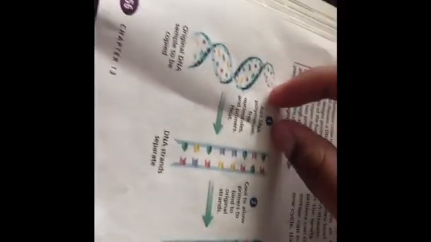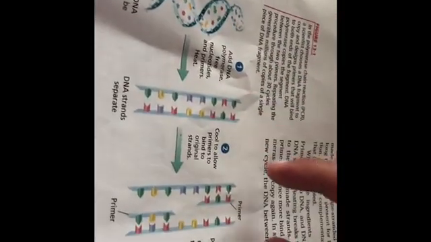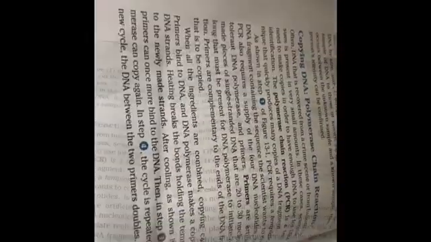When you heat it, they separate. Then you allow it to cool while adding primers. So then those primers bind with the single DNA strands. And then the DNA polymerase, which synthesizes DNA naturally, would be able to add those free nucleotides that we also added to create new DNA strands. And you heat again to repeat the process. So that is PCR, polymerase chain reaction.